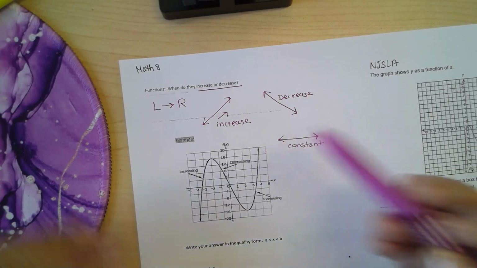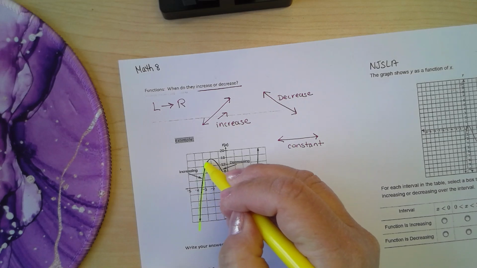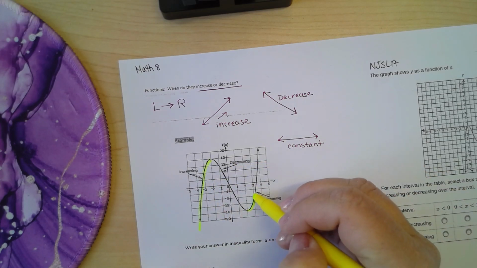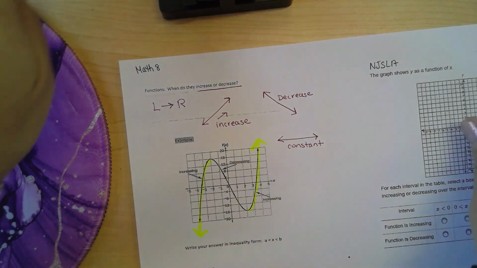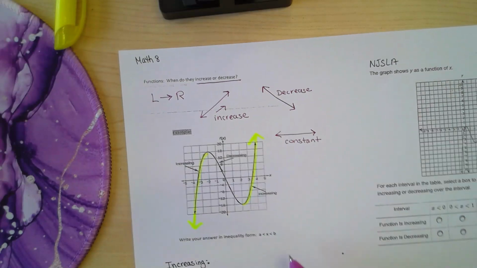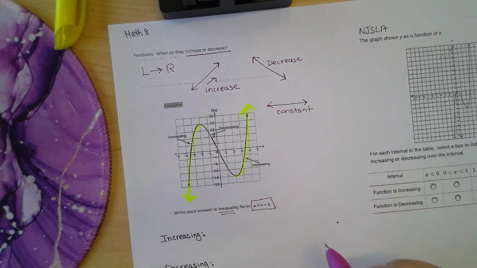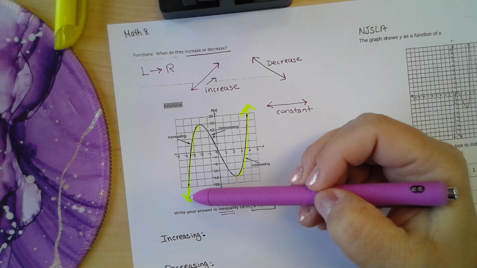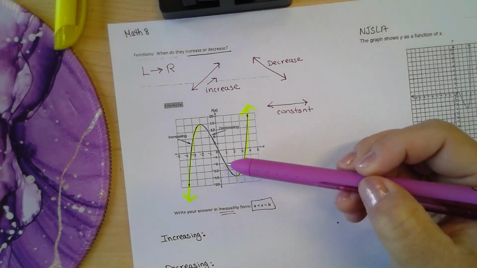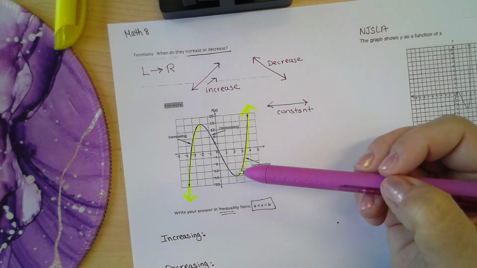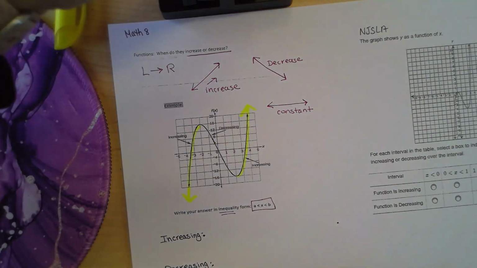So let's look at this example. So from left to right, you can kind of see that this is increasing here as well as here. Just going to show you the arrows. So what we're going to do is we're going to write the inequality interval, kind of similar to what we did with domain and range, for when our function is increasing or decreasing or stays constant. So in this example, there's no constant, there's no horizontal line, but there is a decrease. So let's focus on increasing first.